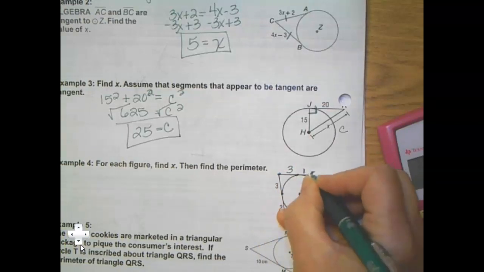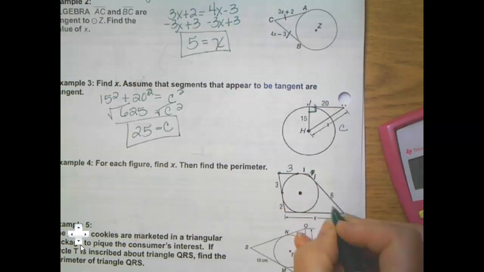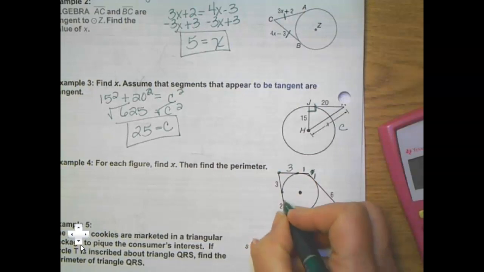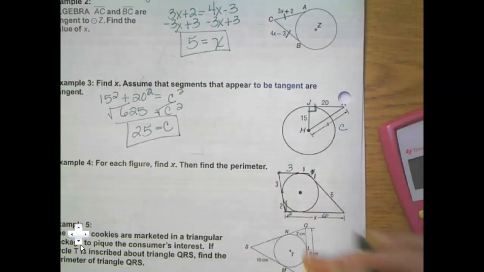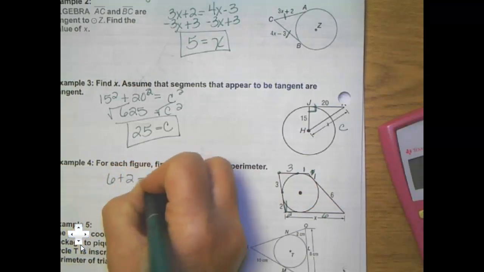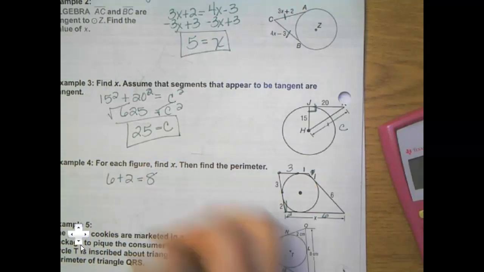Here to here's 6, so here to here is going to be 6. This is 2, that means this little guy's 2. So 2, 2. 6 plus 2 is 8. Oh, what do we ask? Find x. So x is 8.